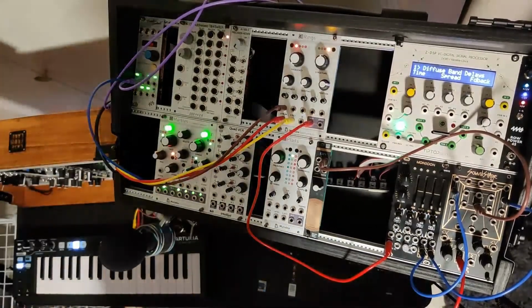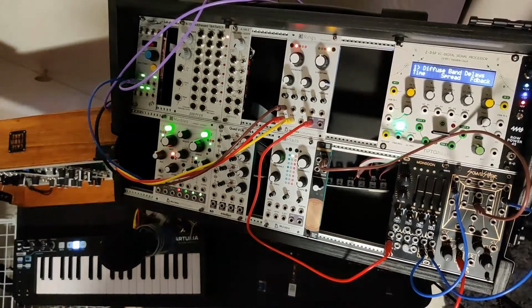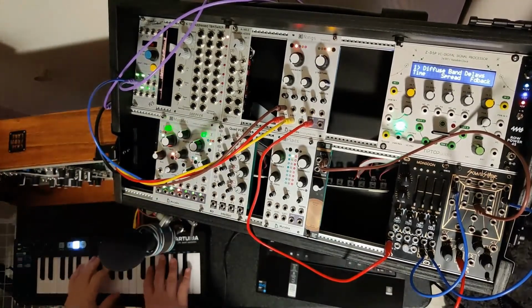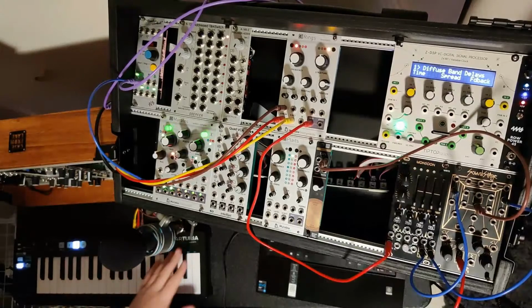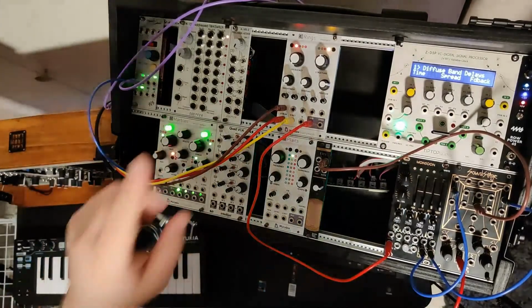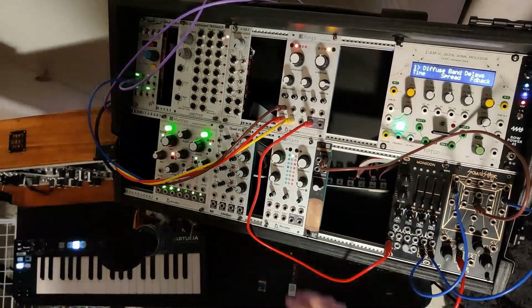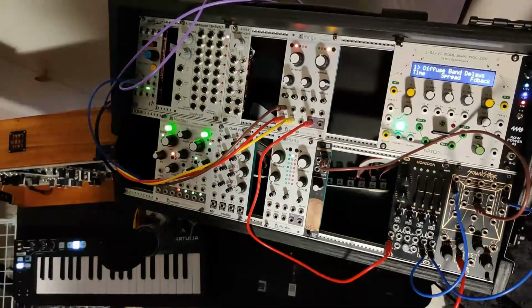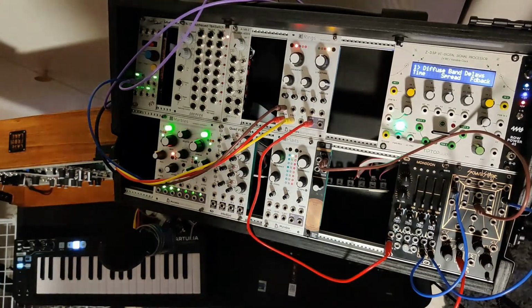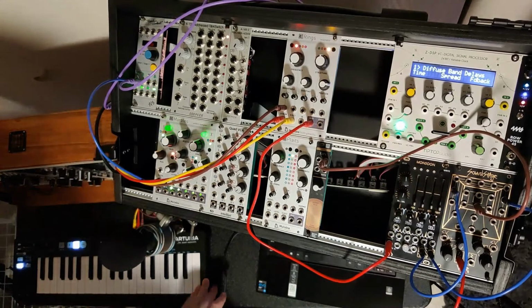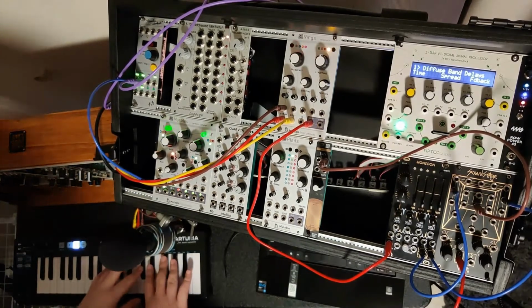You can hear this kind of pseudo guitar sound coming out of my keyboard here, and that is due to this module right here, which is called Rings. It's one of Mutable Instruments' most famous modules, and it's very common to find in Eurorack. Lots of people own Rings because it sounds great.